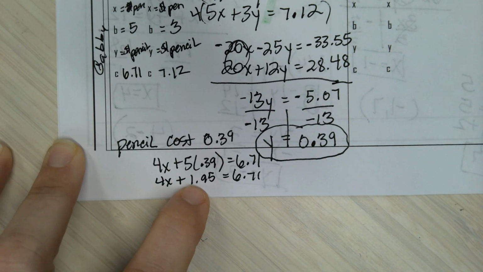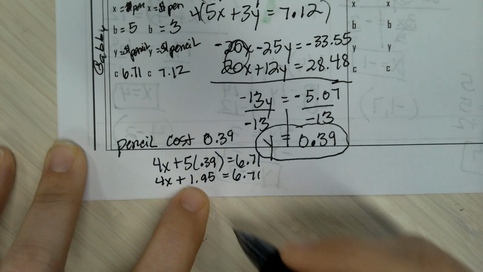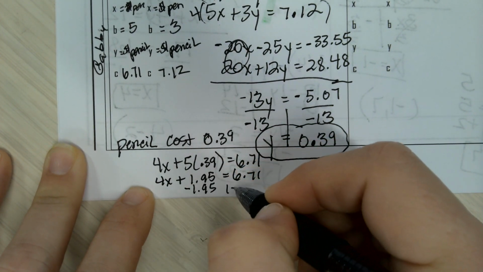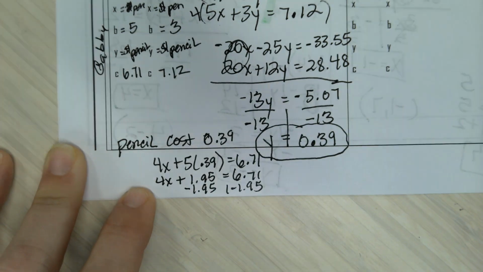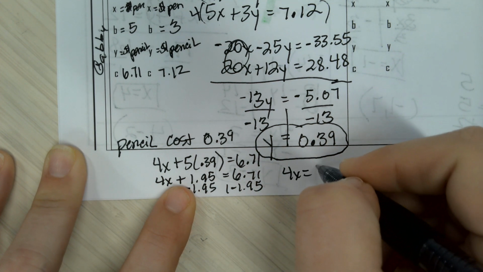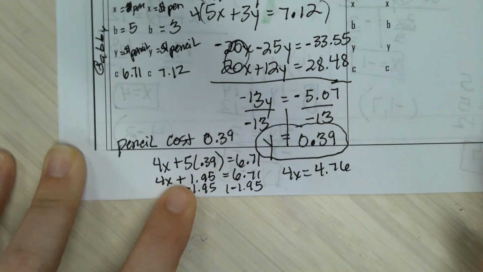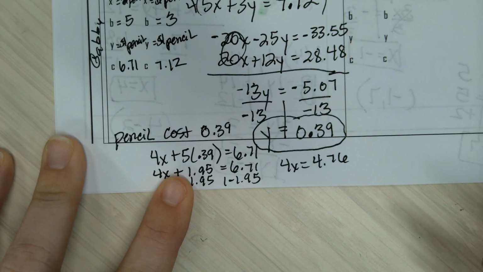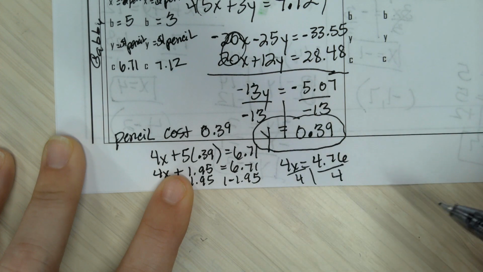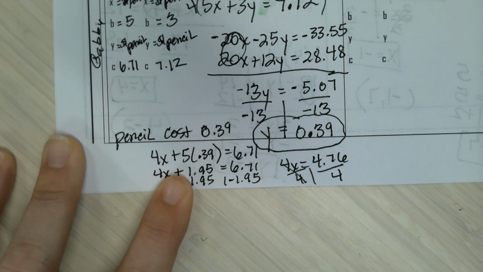And now I'm going to subtract it over. So we're going to subtract that $1.95 from both sides. So $6.71 minus $1.95. That's going to give me $4.76 left. And then we're going to divide by 4 to find the cost of pens.